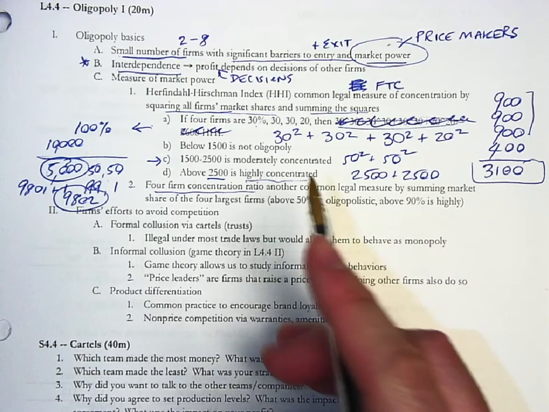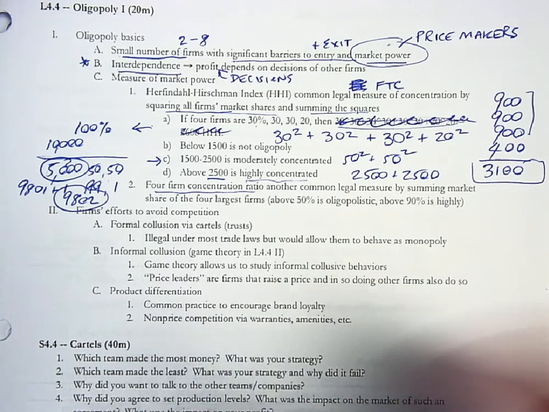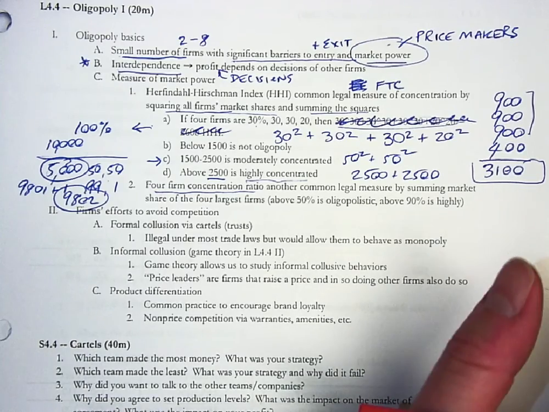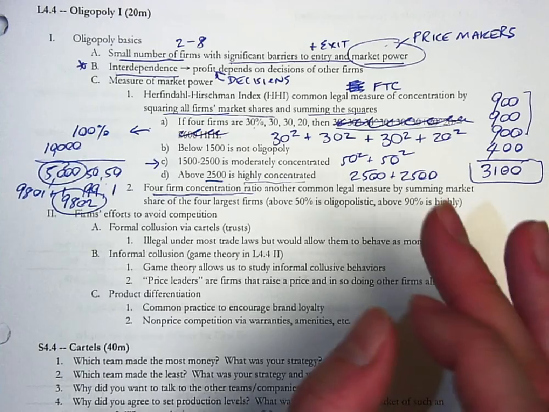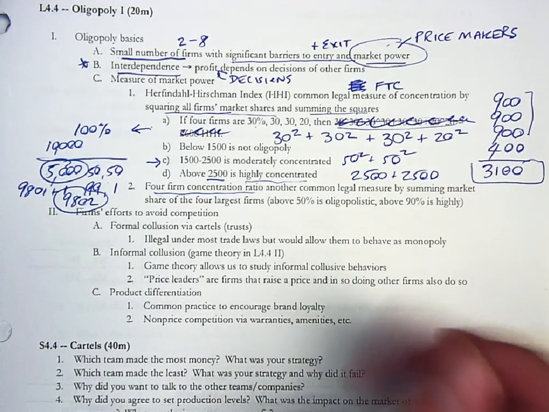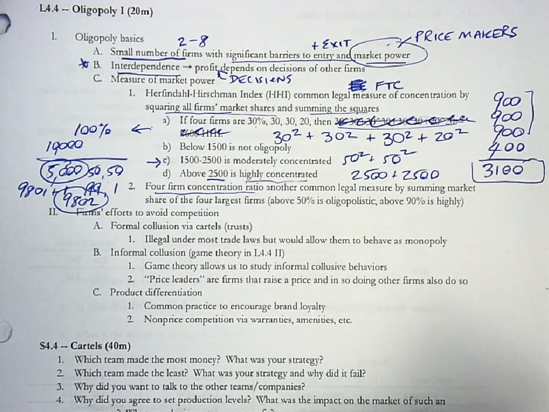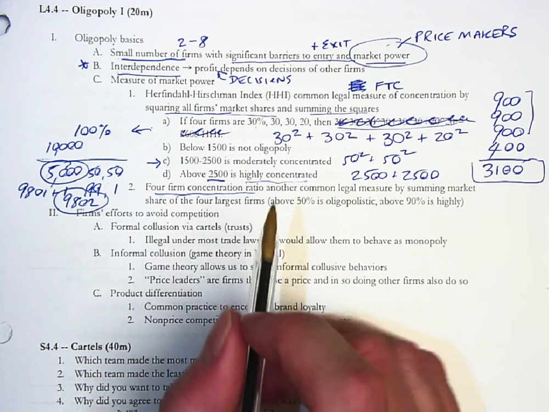But in many markets, you have maybe 50 firms. And if in the 50 firms, the top 4 of them have 40% of the market, right? Well, then that means it's not really that oligopolistic. But if the top 4 firms had 85% of the market and then the other 46 had 15% of the market, that's pretty oligopolistic. So this is another legal measure that we can use to determine it.